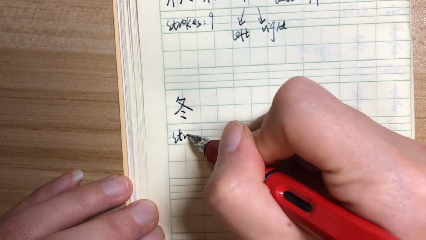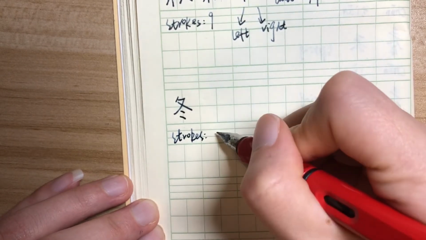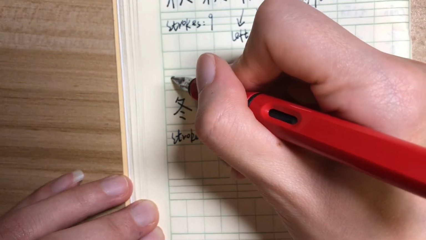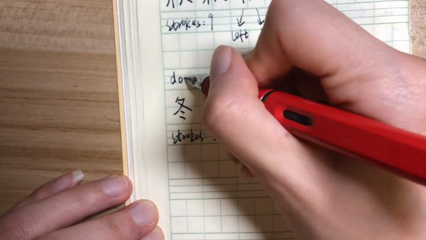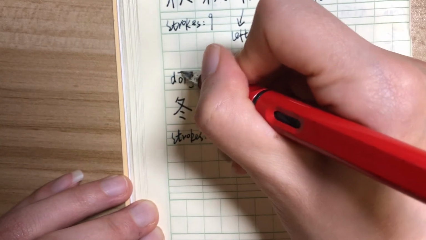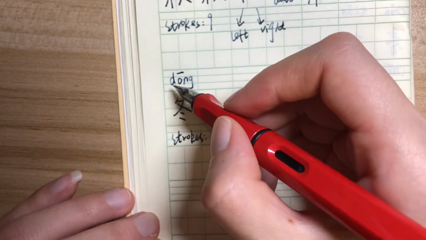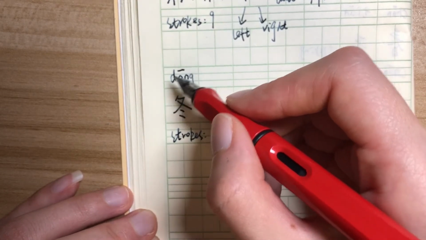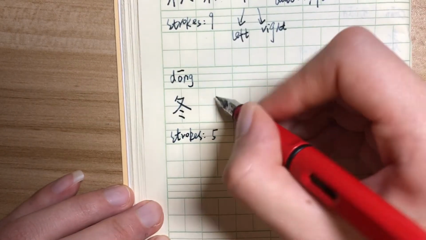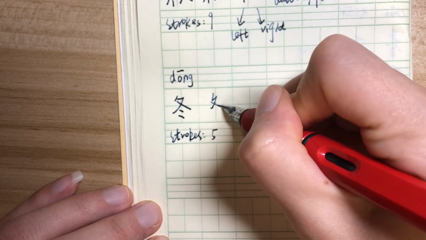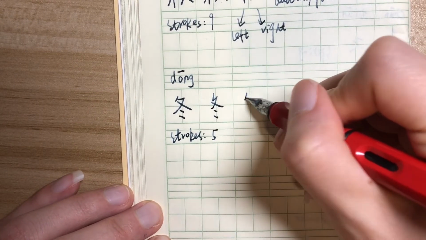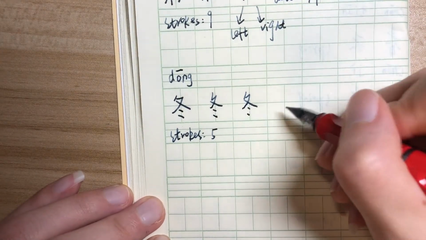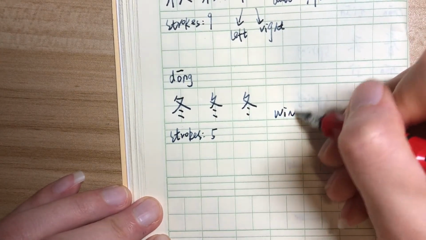Exactly. In total, there are 5 strokes, and its pinyin is dōng, 冬. The initial here is d, and the final is ong. It's level tone. dōng, 冬. I'm going to write it again. You can write with me. 冬. It means winter.